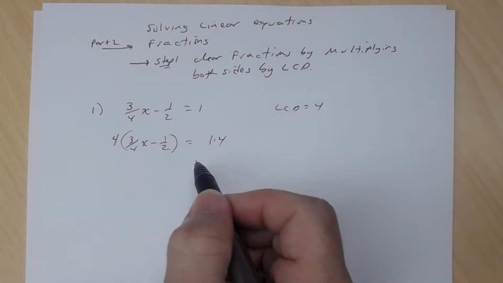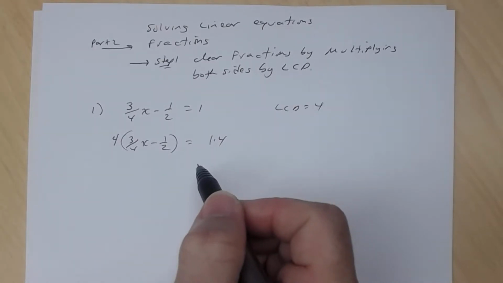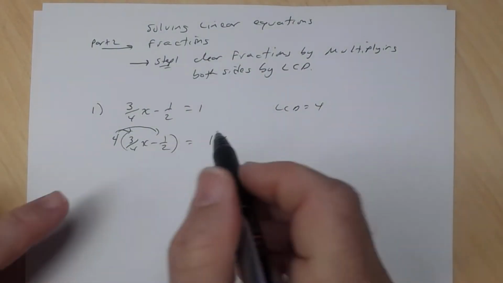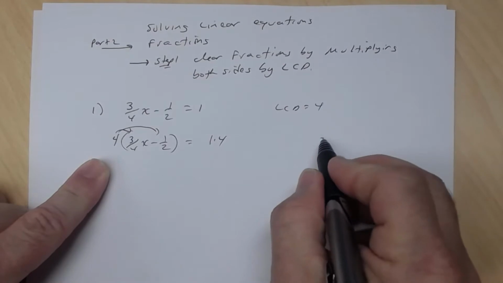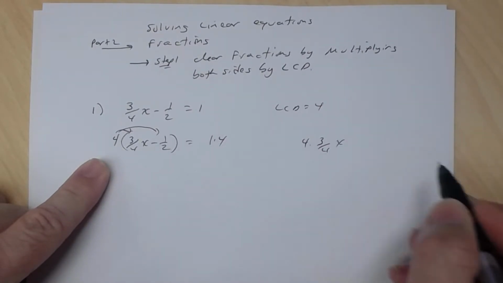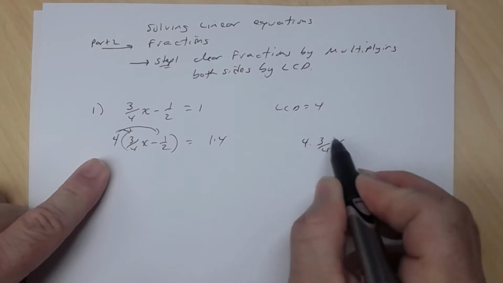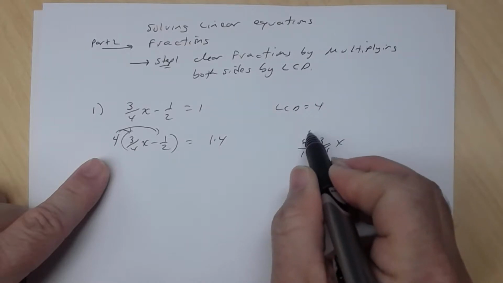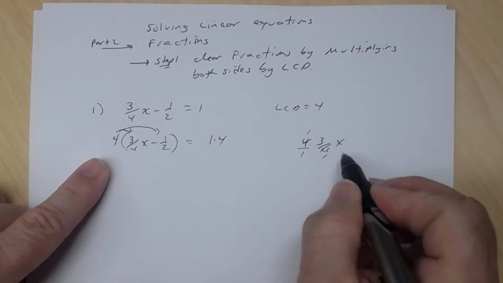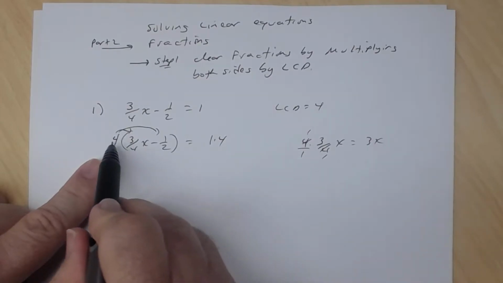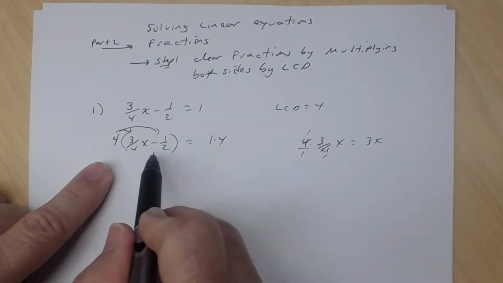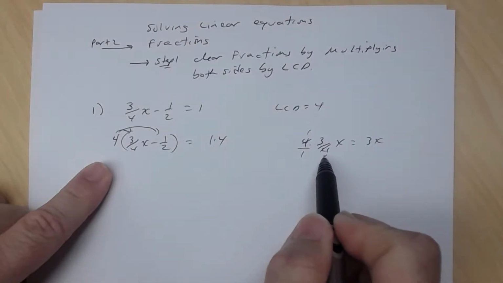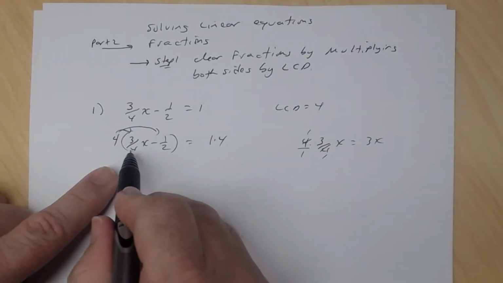Now step 2 through however many steps we need will be very similar to what we've been doing before. So you use the distributive property. Now you've got to be careful. You're saying 4 times 3/4 x. So you've got to multiply these factors. 4 to 4 is 1, 4 to 4 is 1, and so I get 1 times 3 times x, which is 3x. Remember, the whole purpose of multiplying by the LCD is to clear those denominators. So this 4 at some point better become a 1, and it does, see? Right here. So you should be able to clear those fractions.